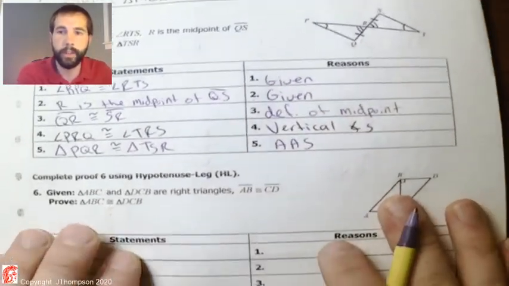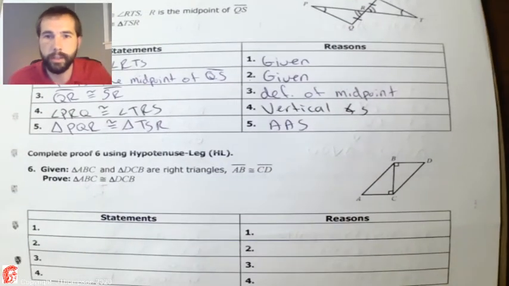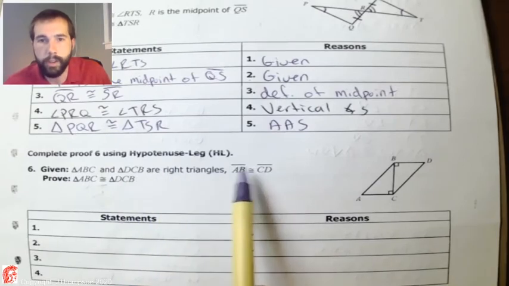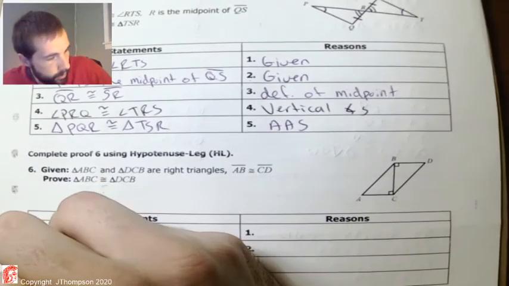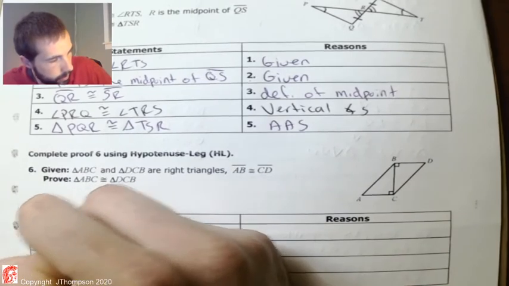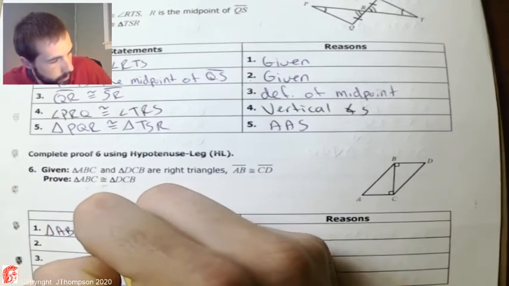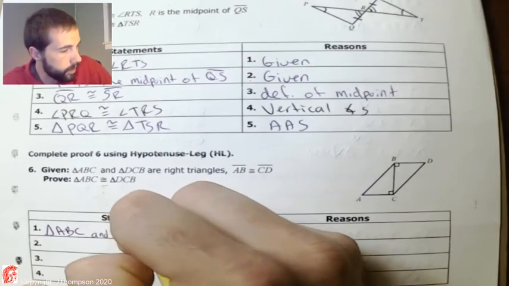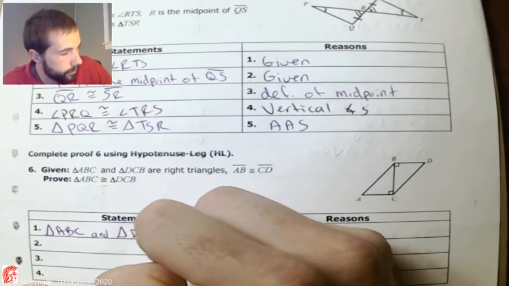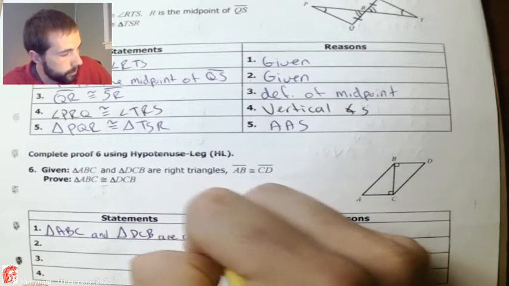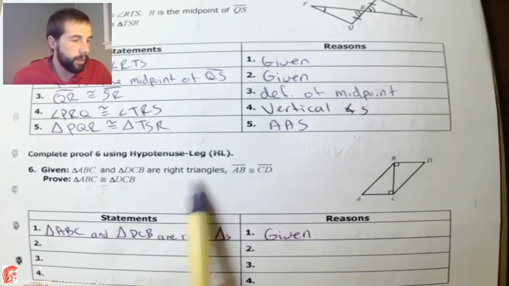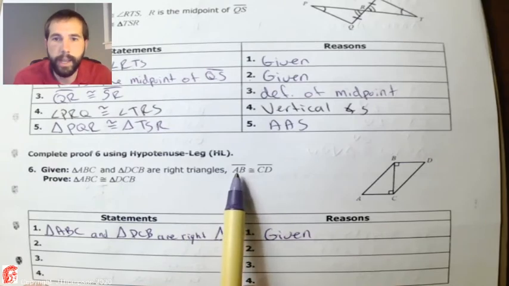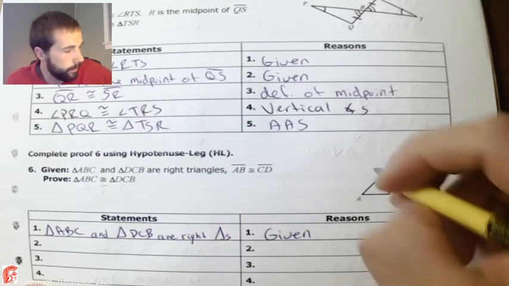Okay, and then our final one on this page, number 6, triangle ABC and triangle DCB are right triangles. That's actually already marked in the picture. That's a new one. We haven't really seen that one yet. Then they're also telling us that side AB is congruent to side CD.